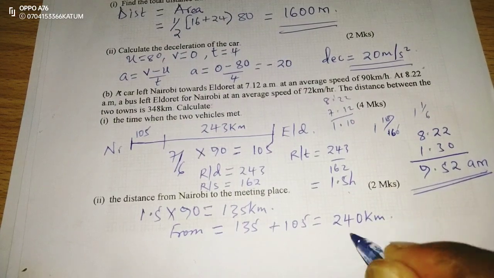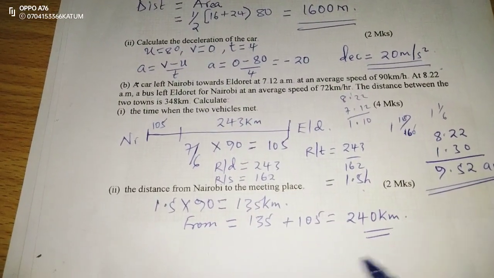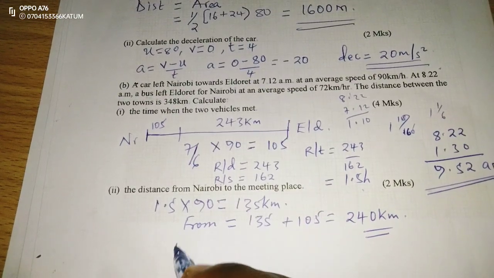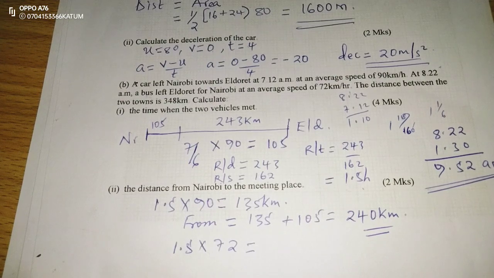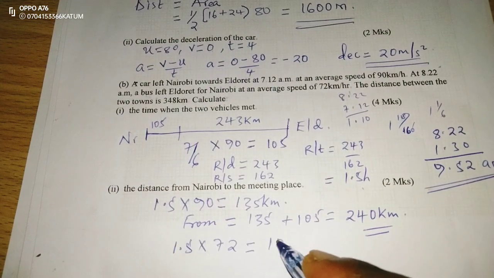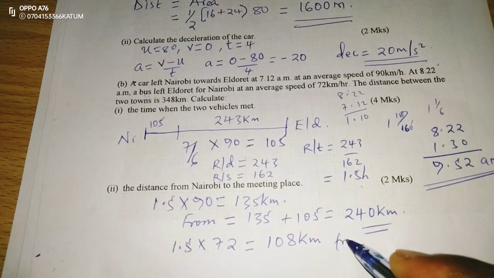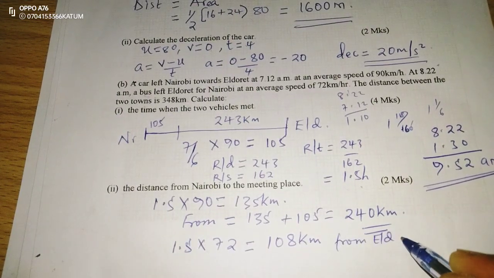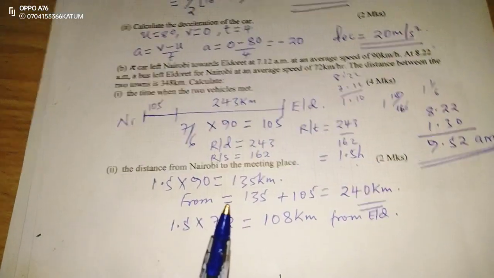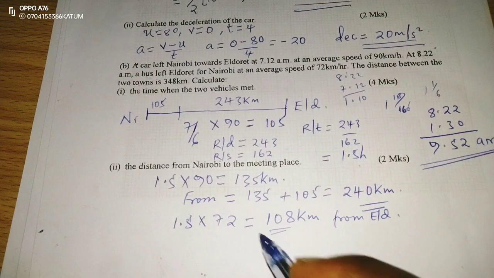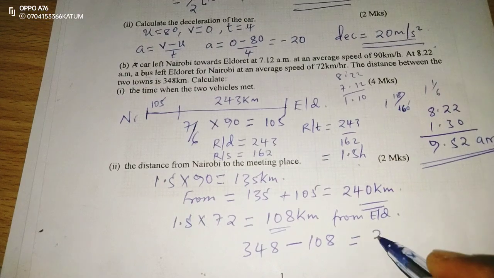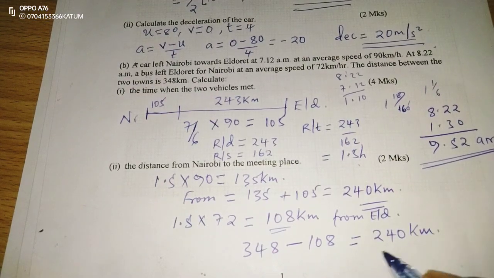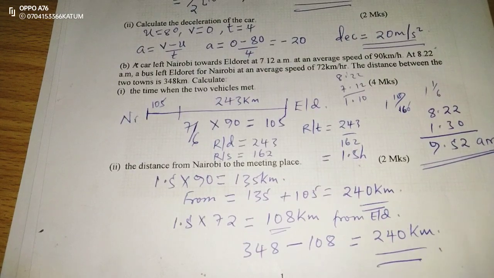Alternatively, we could have considered the vehicle which is from Eldoret, whereby we would have said this vehicle will travel for 1.5 hours to meet the vehicle which is from Nairobi, and it is coming at 72 kilometers per hour. So 72 by 1.5 hours, we're going to get 108 kilometers, but this is from Eldoret. So from Eldoret, we can get the distance now to this meeting point, but from Nairobi, which is going to be the total distance of 348 minus 108, and we shall land at 240 kilometers from Nairobi. So this is the same distance calculated differently.